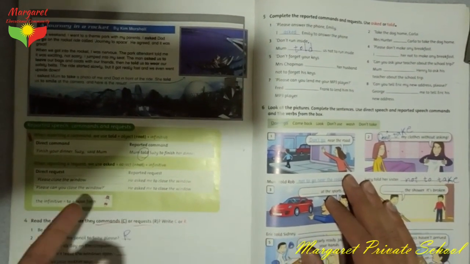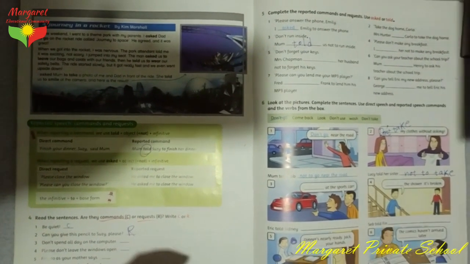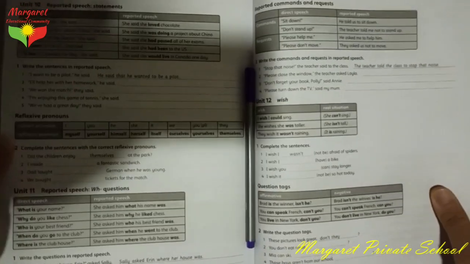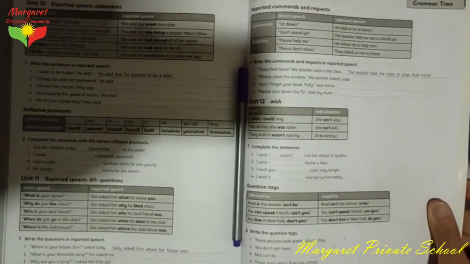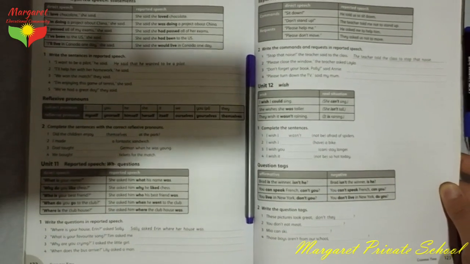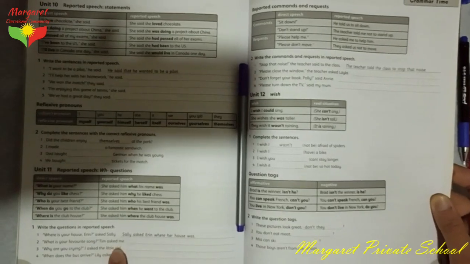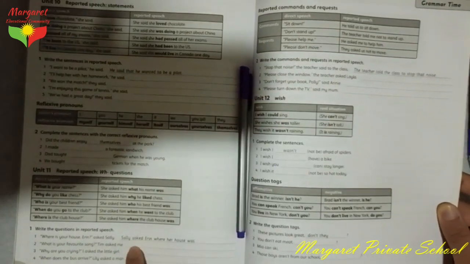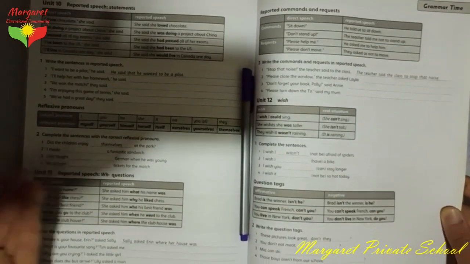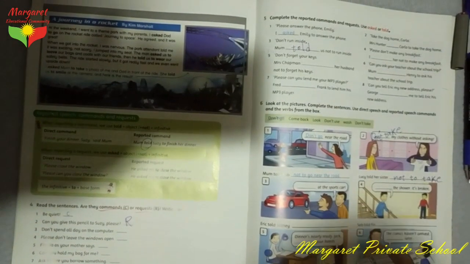And also, my dears, I want to tell you, it is explained in your workbook on pages 122 to 123. Okay, here it is explained simply with exercises. You can use this to help you understand reported speech better. It is extra information.